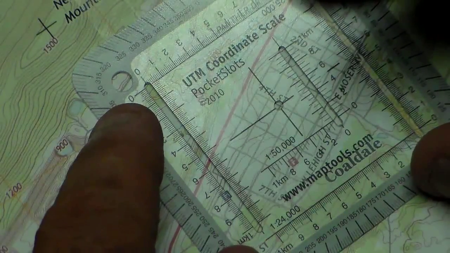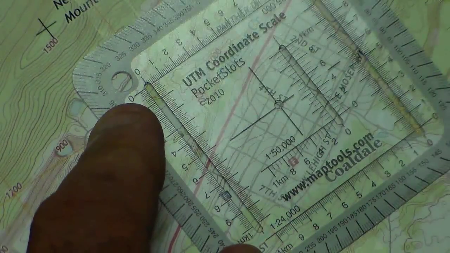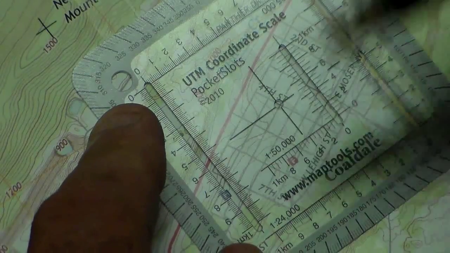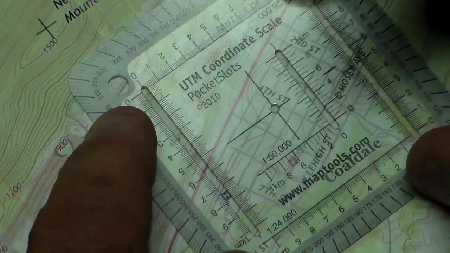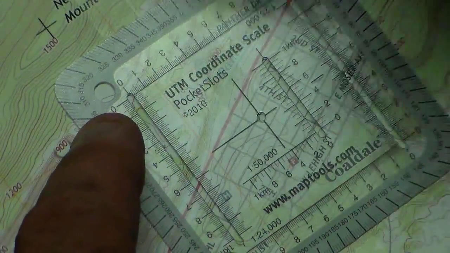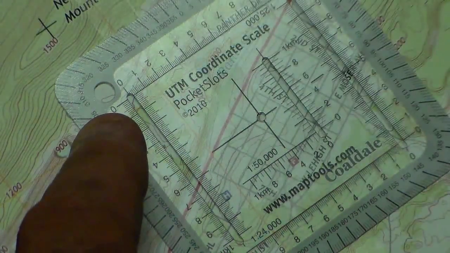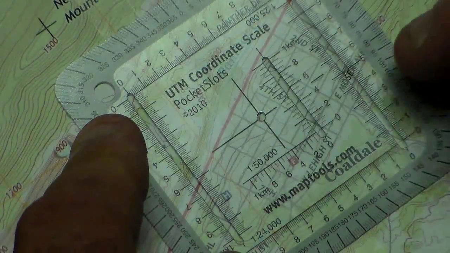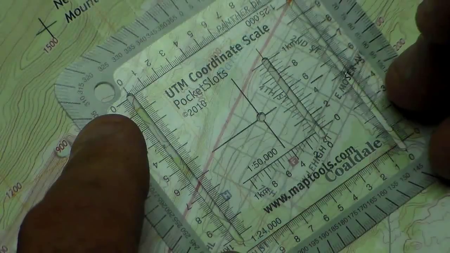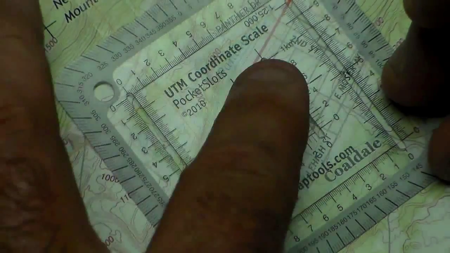Then you use your easting coordinate. The last two is 88. 88 is right here. You slide this over until the left-hand meridian line, or 23, is on 88. And then you make sure your bottom meridian's all lined up.